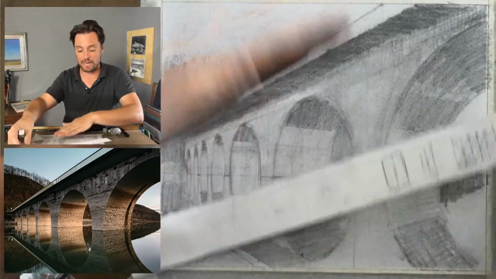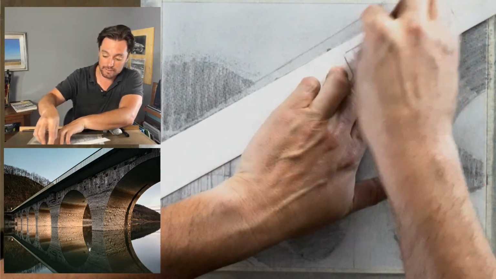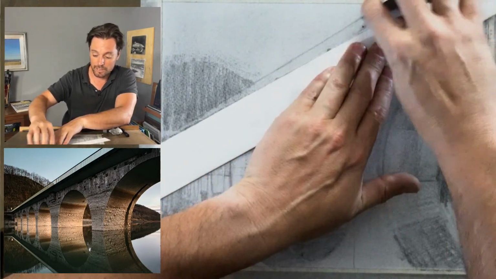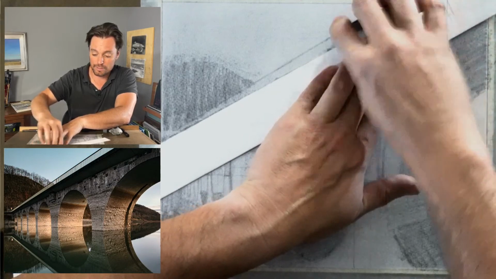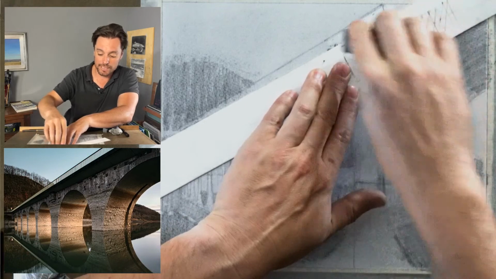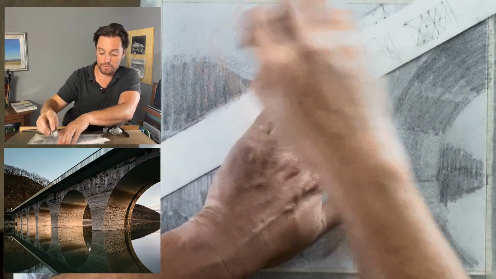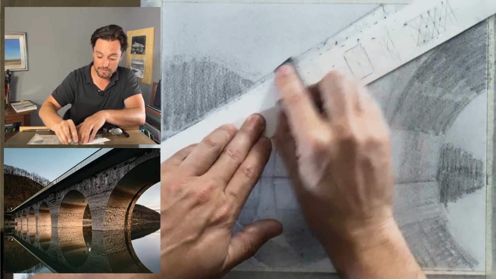So now with that blocked in, you can use your eraser, take a good eraser like this, and lift off some material here. Again, creating an edge that is kind of sharp without drawing a line.